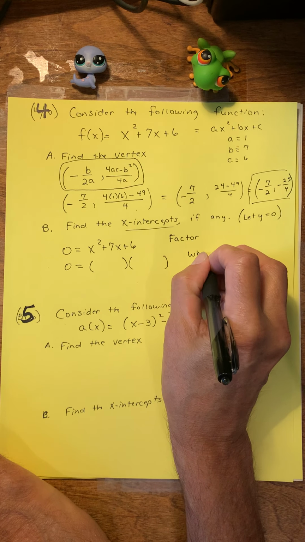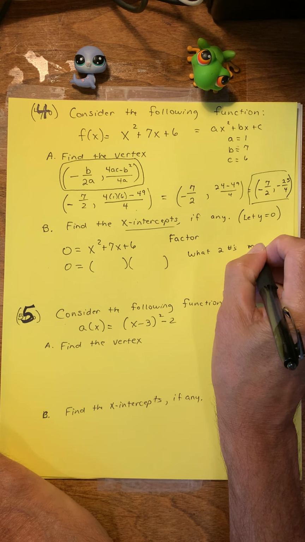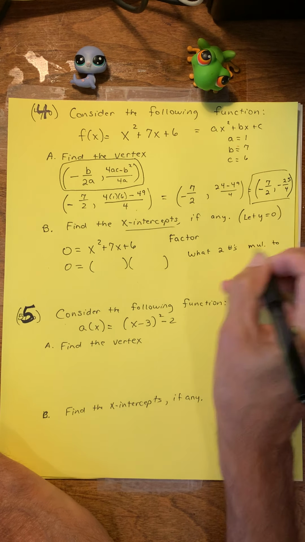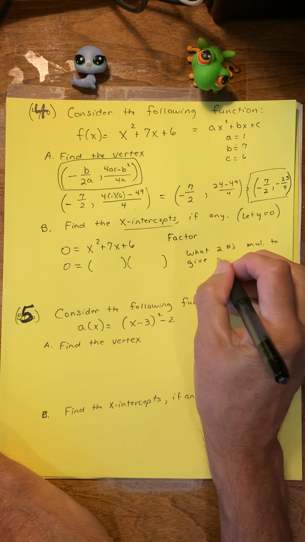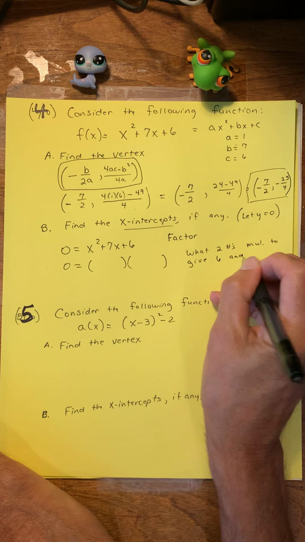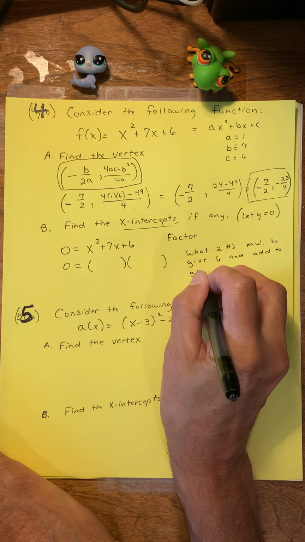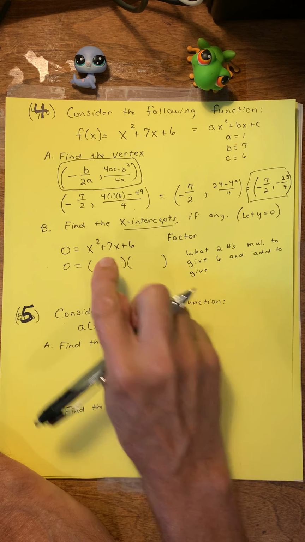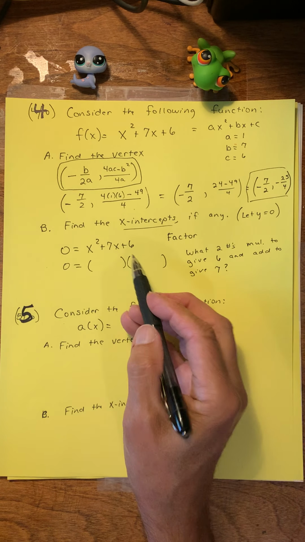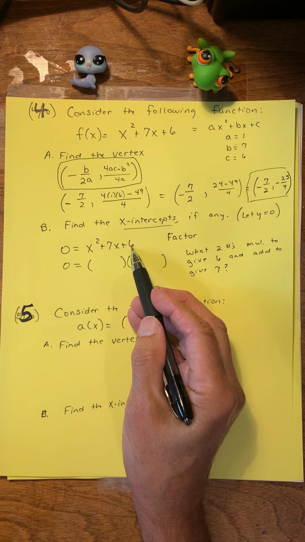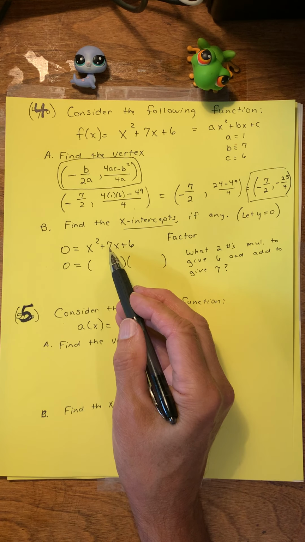What two numbers multiply to give 6, this number right here, and add to give 7, that number right there? What two numbers multiply to give this number and add to give that number? What numbers multiply to give 6 and add to give 7?